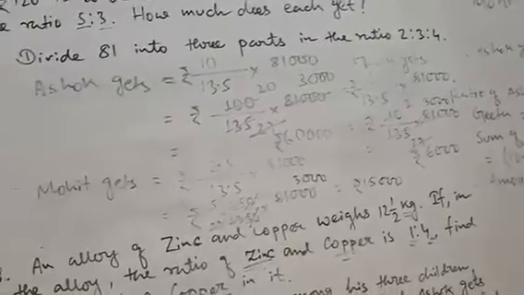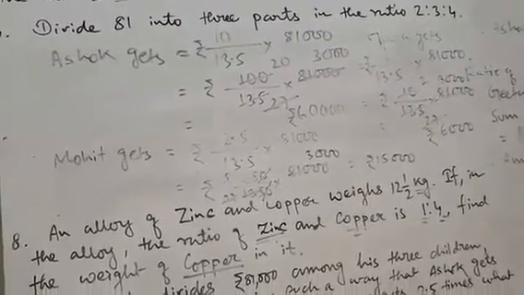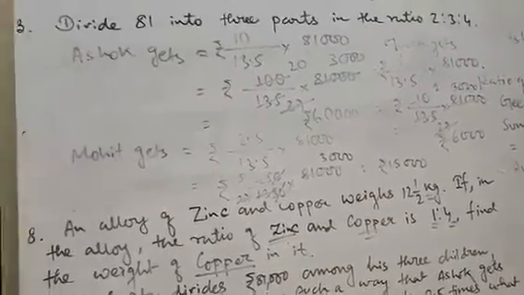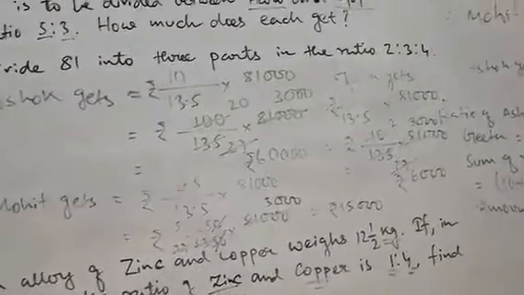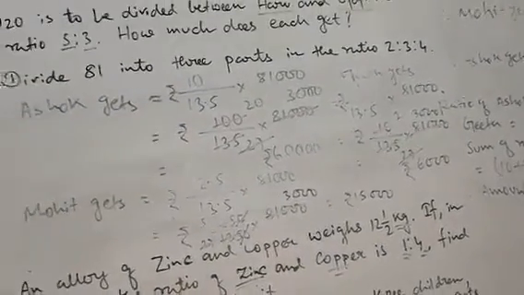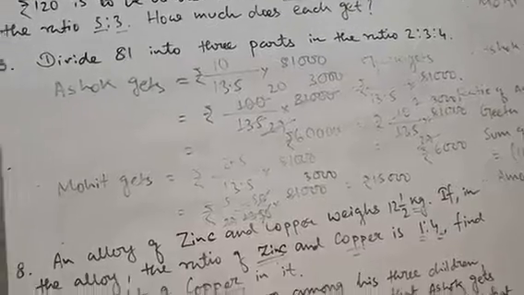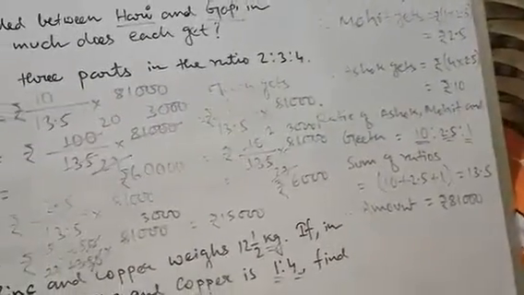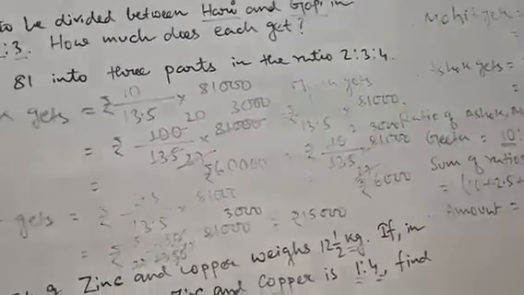So final answer is Ashok gets 60,000 rupees, Mohit gets 15,000 rupees and Geeta gets 6,000 rupees. Total 81,000 rupees. Clear? So the question is solved, and this exercise is solved.